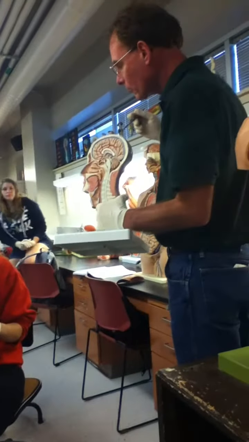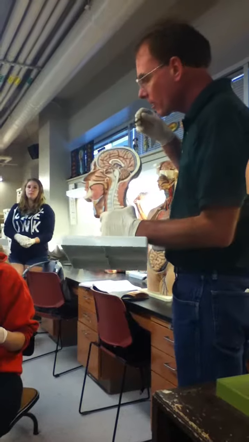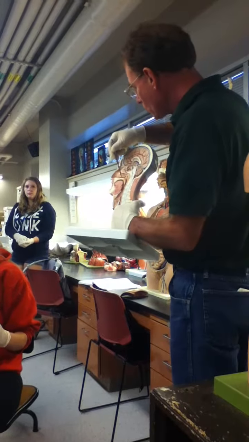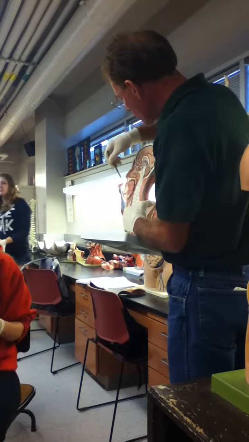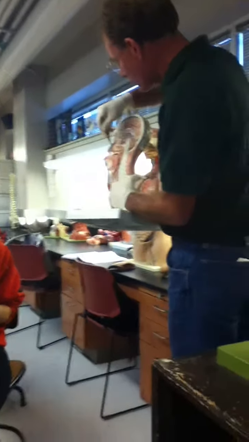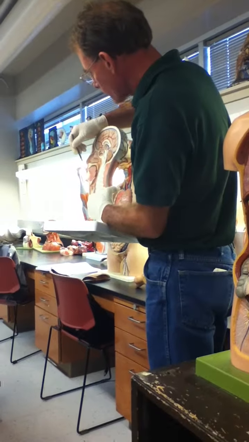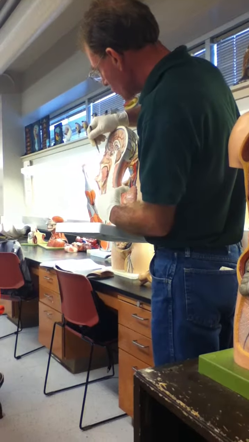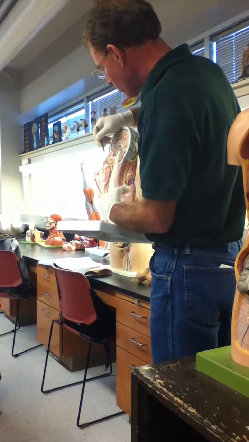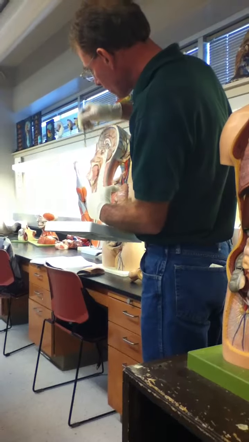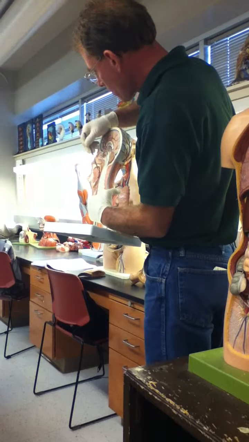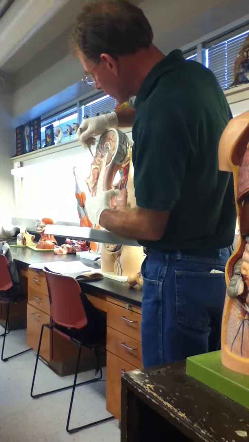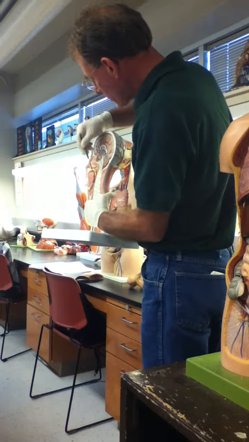And the models are good for some things, but you can't find some things on them. So the cats will be used for lots of stuff. This is your buccal cavity, pretty much everything inside your cheeks. There's your vestibule. There's your hard palate, which I could do on a cat or a model. There's your soft palate. This is your oropharynx, and your nasopharynx, and then your pharynx.